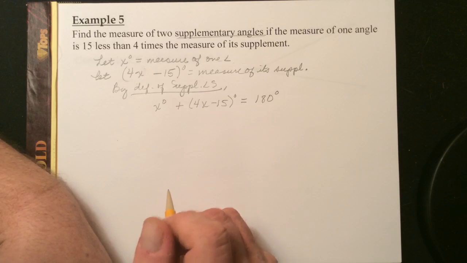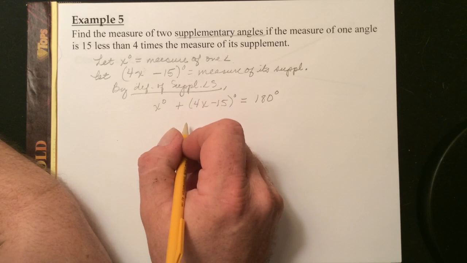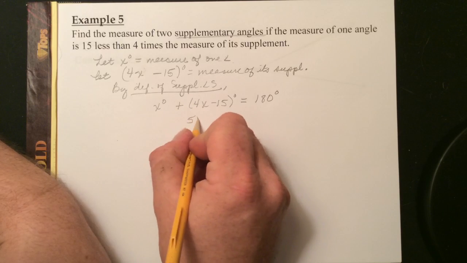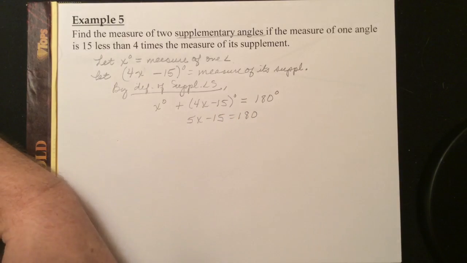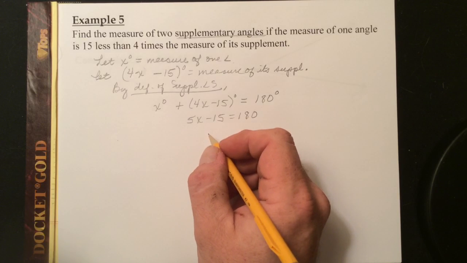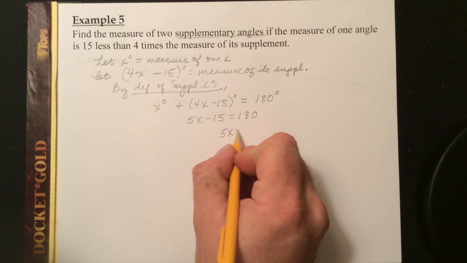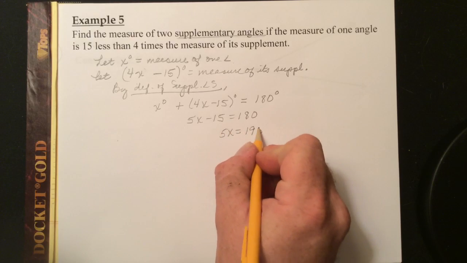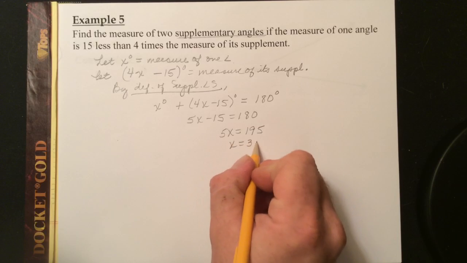Now that you have an equation, we solve for x. Drop the parentheses, combine like terms. 1x plus 4x is 5x minus 15 equals 180. Add 15 to both sides, and we get 5x equals 195. Divide both sides by 5, and x is 39.